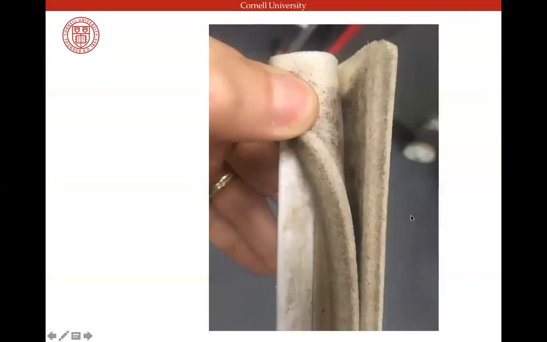Here's an example of a squeegee. Foam squeegees, sometimes facilities like them because they're cheaper and they sometimes work a little bit better, but as a result, they're a great place for Listeria to live. So we really recommend rubber squeegees, and even those can become cracked and damaged, and a great place for Listeria to live.